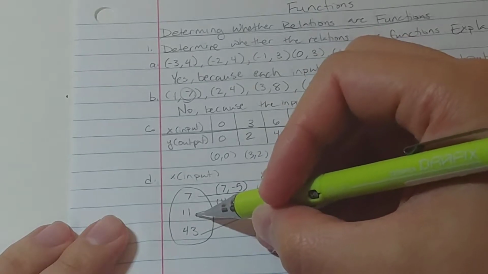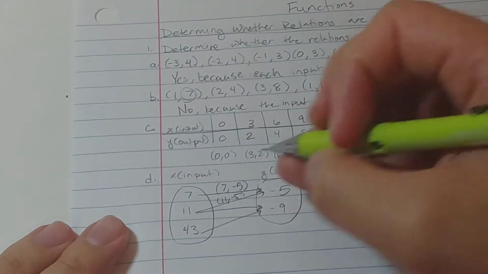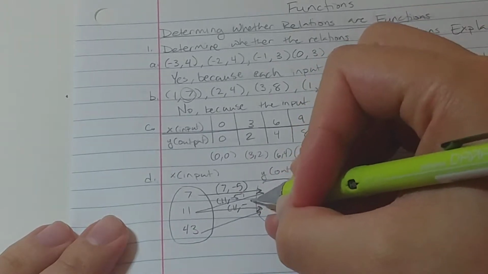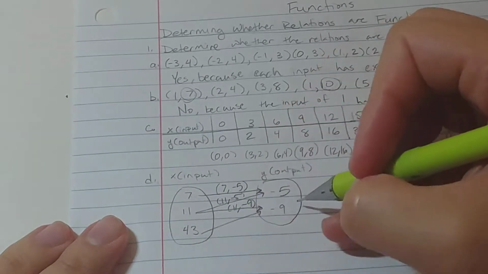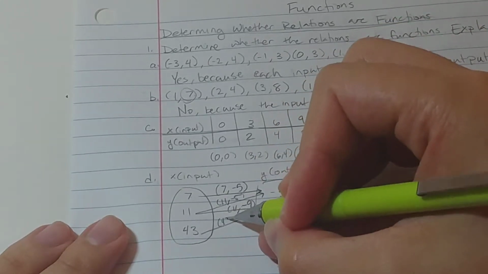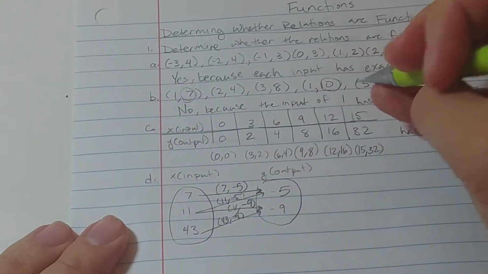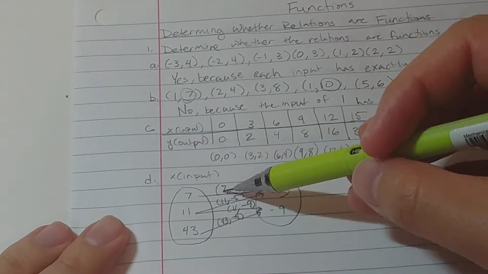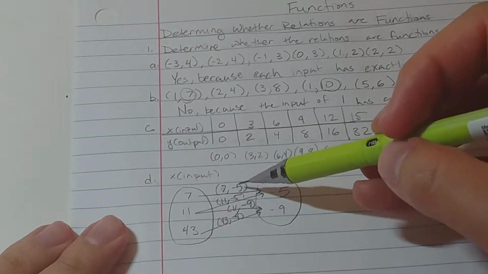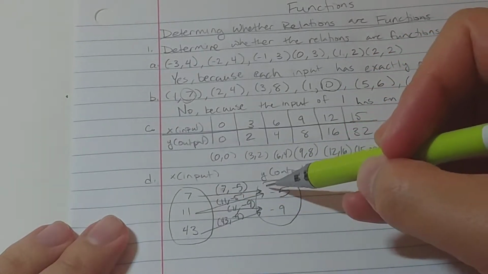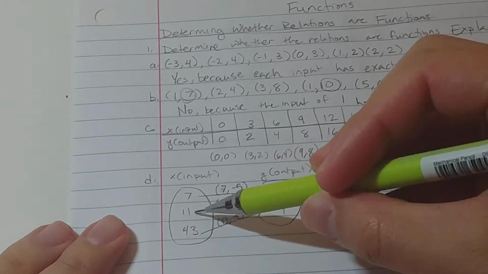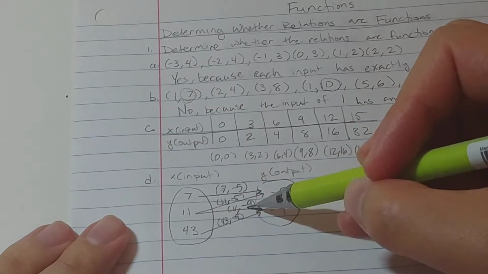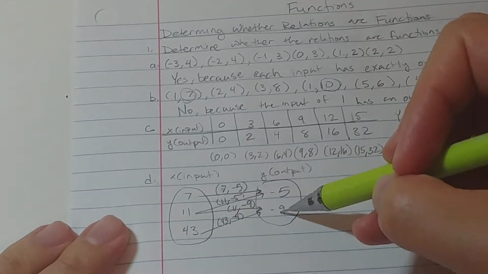This one goes from 11 to negative 9, that's (11, -9). And here 43 goes to negative 9, (43, -9). Probably wrote it too small, sorry. So did any of those inputs have more than one output? 7 only had one output. 11 has two outputs, negative 5 and negative 9. So it goes to two places.